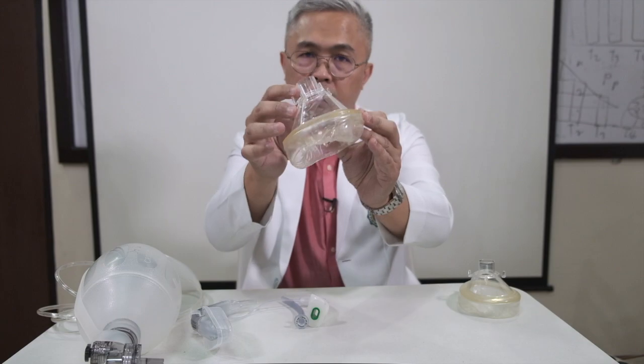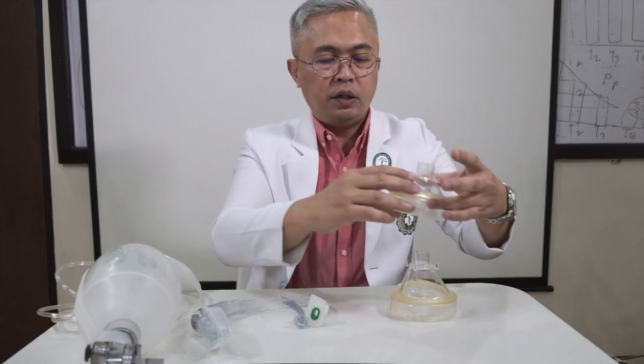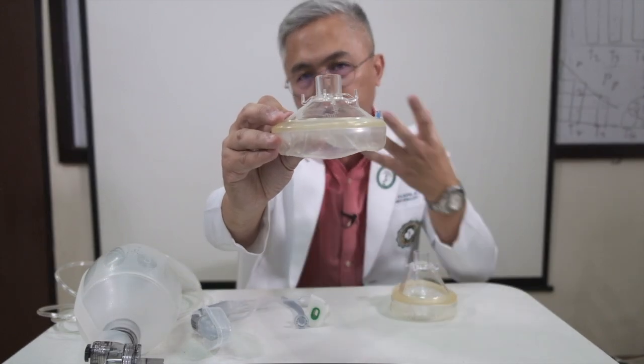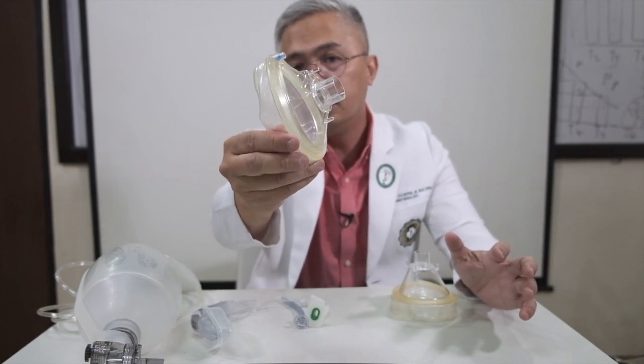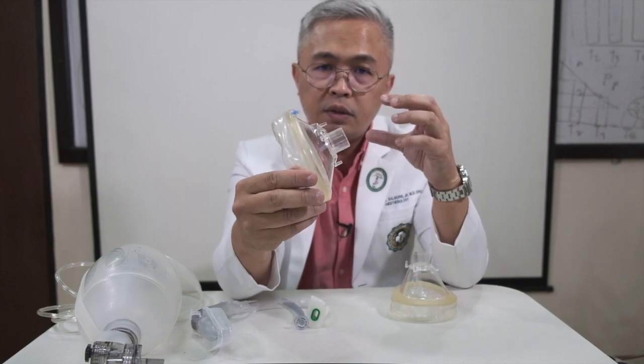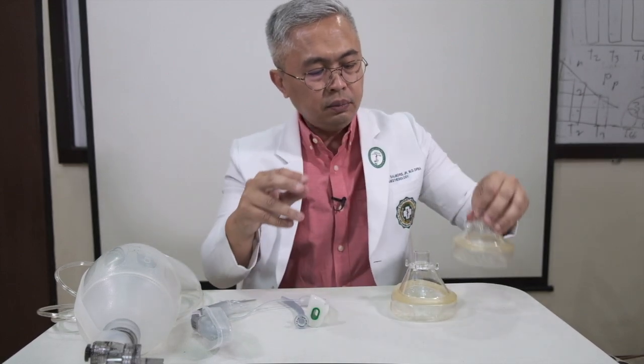Okay, it's clear, single use. It's very effective. This is a smaller size for a smaller sized patient. You can use this for pediatrics as well. We have smaller sized face masks for babies and all that.